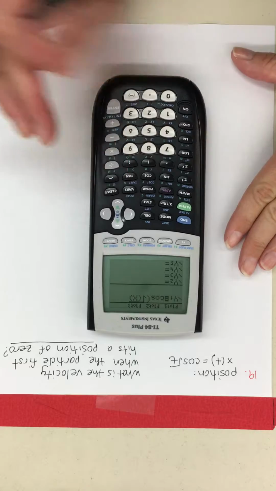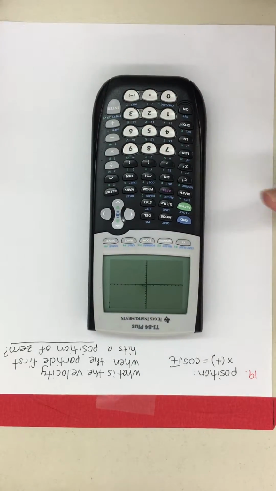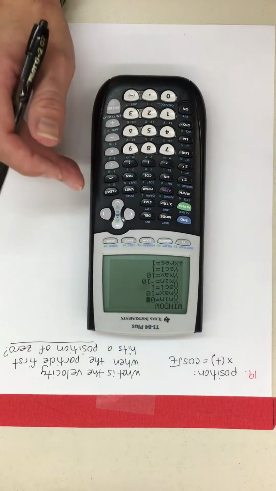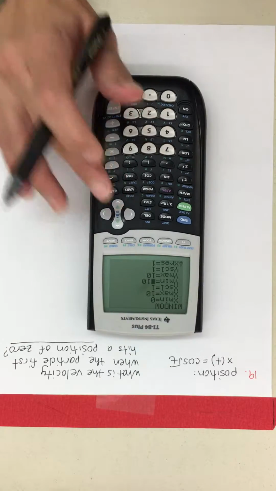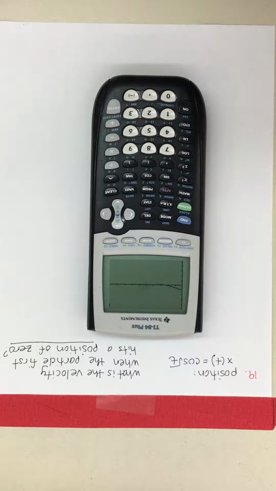Here's my graph. If you hit zoom 6 just to make things straight, that's fine. But really all that matters, and this graph happens to look that way anyway, is that time has to be greater than or equal to 0. So I really should have just looked from 0 on. So here's my graph, and I want to know when this graph equals 0.